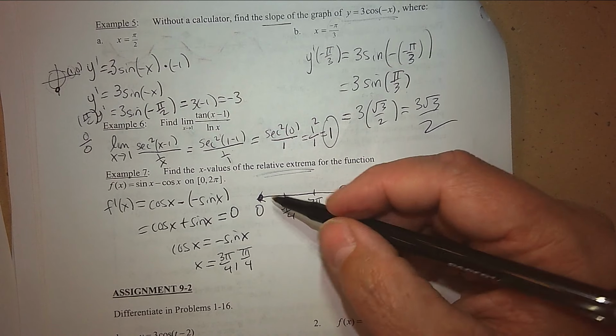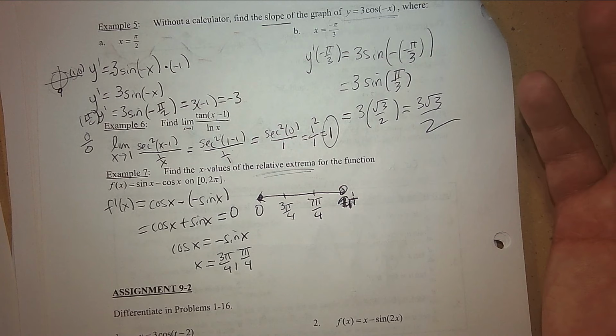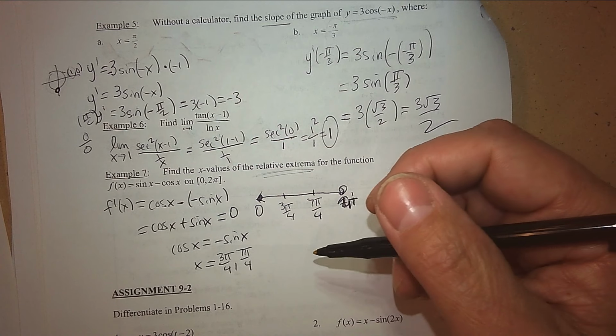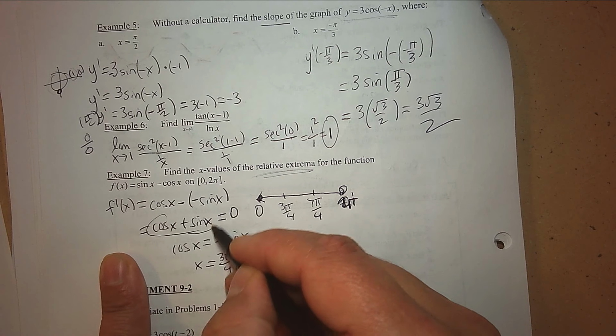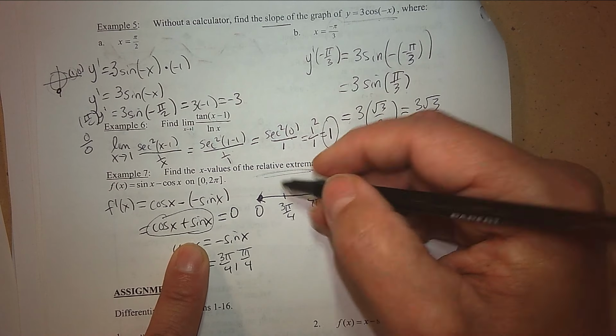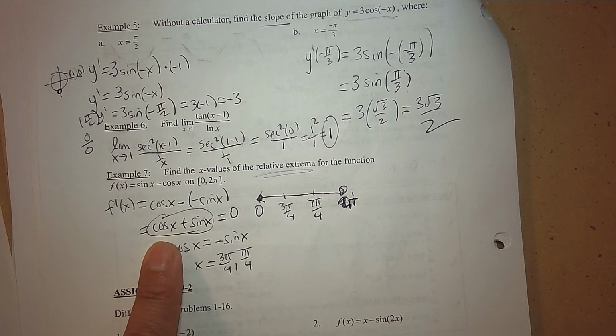When I test a number between 0 and 3 pi over 4, what am I doing? I'm seeing if it's increasing or decreasing. And I test in the derivative right here, right? Cosine x plus sine x. What's a nice angle I could test between 0 and 3 pi over 4? Pi over 2, right? I like that one, because it's an axis angle.